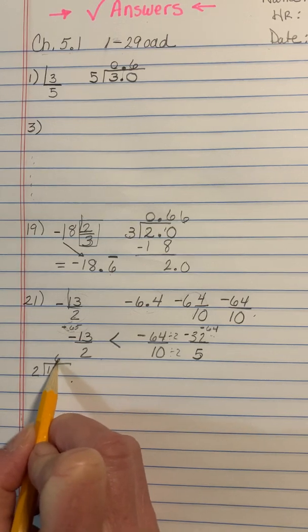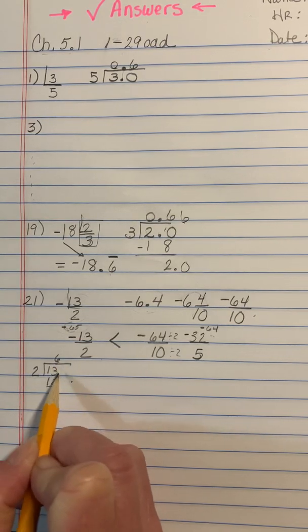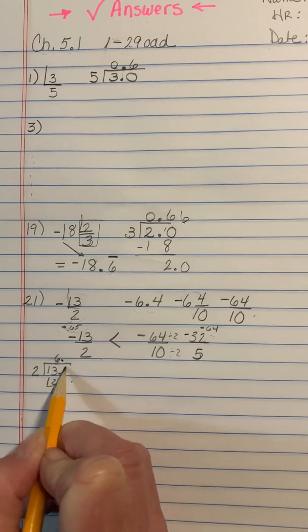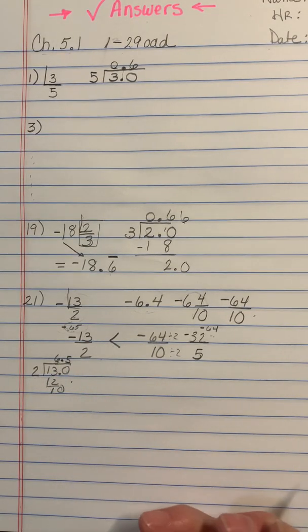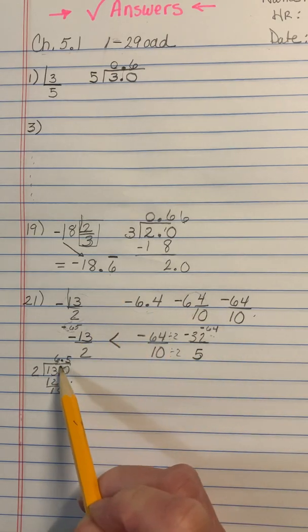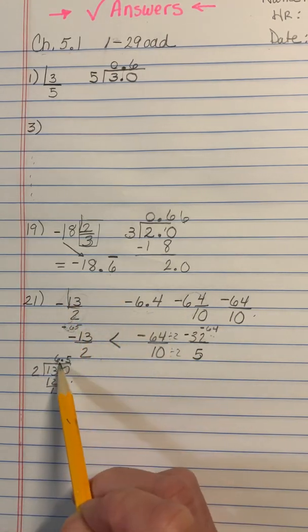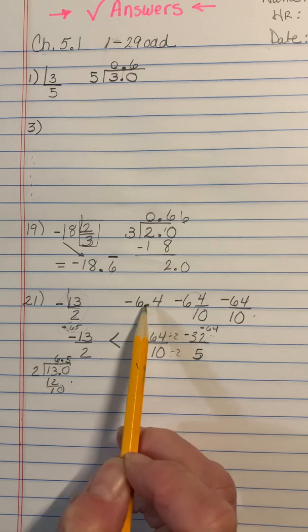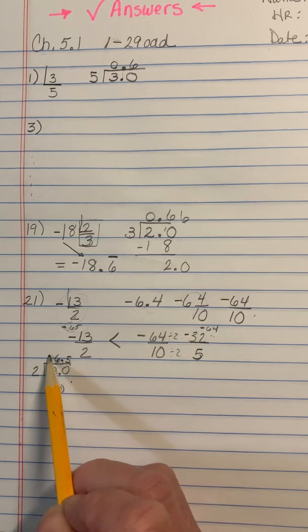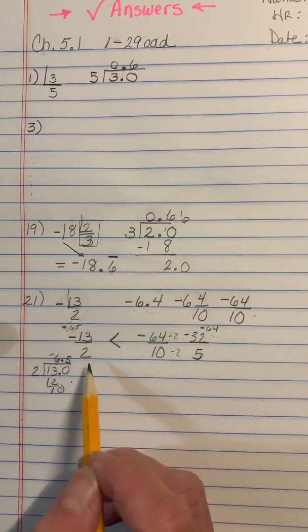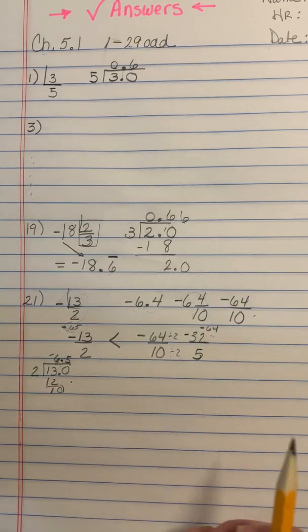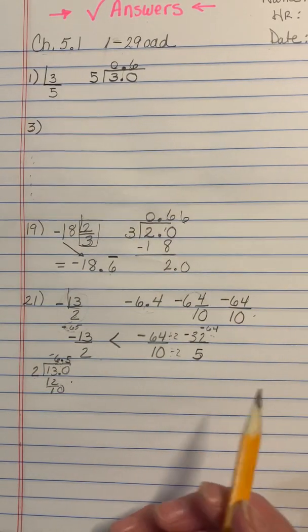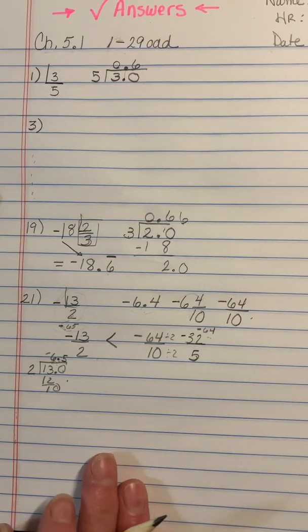Goes into 13 6 times with a remainder of 1. Put a decimal up, bring a 0 down. 2 into 10 is 5. So see, I could have done it that way as well. And I could have seen that this is equivalent to negative 6 and 5/10 and negative 6 and 4/10. And again, this one would have been smaller. So you're either going to change it into both fractions, both decimals, or you could change them into both percentages if you prefer.